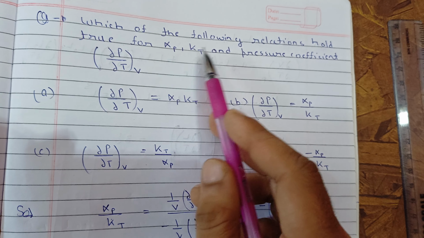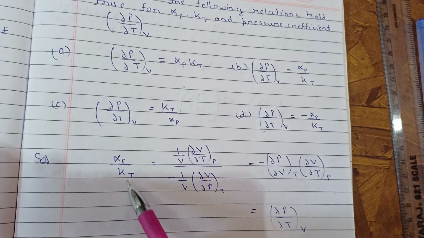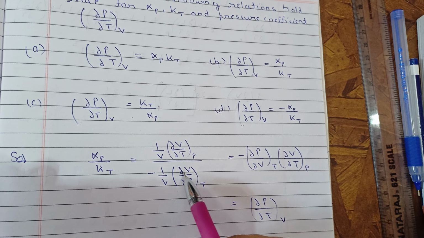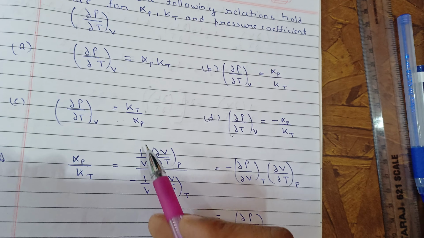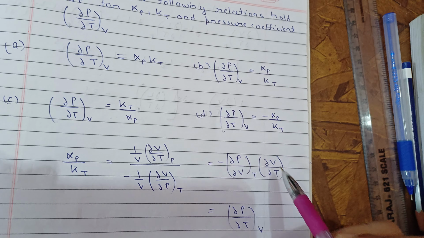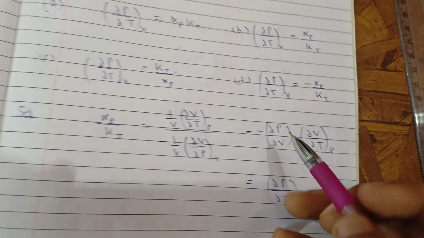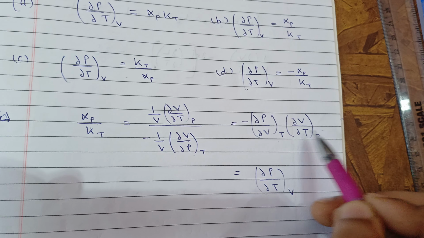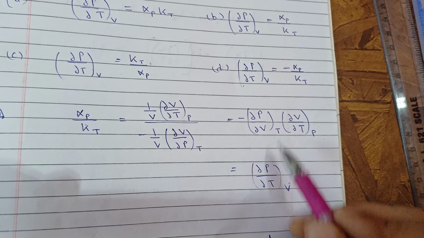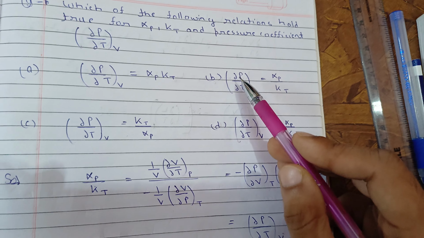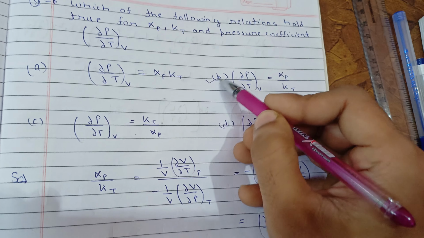So let's find the relation between alpha p and Kt just by finding the ratio alpha p upon Kt. So we know the formula for alpha p is 1 upon V del V by del T at P, and for Kt it is minus 1 upon V del V upon del P at T. Now see, this 1 upon V will cancel out, and it will become del P by del V at constant temperature, and it will be del V by del T at P. Now see, this is the same condition we are getting here for the reciprocity. This is x, this is y, and this is your some z, and these are your constants. So it will be del P over del T, and the third variable is V, and this is positive. So this will be equal to this. Now this relation holds true for alpha p upon Kt equal to del P over del T at V. So this option B will be correct.